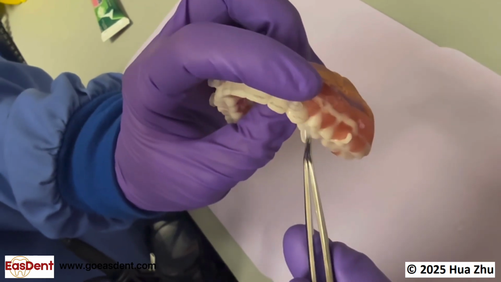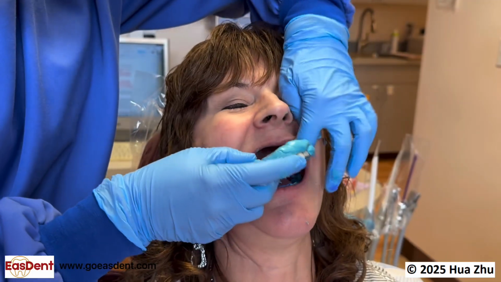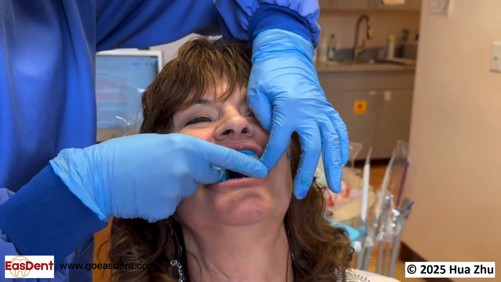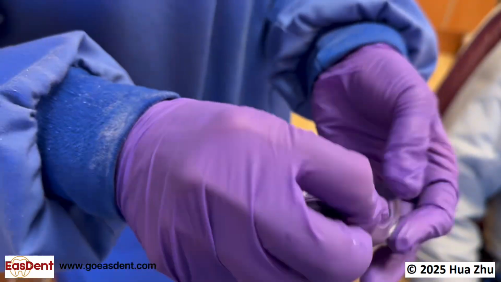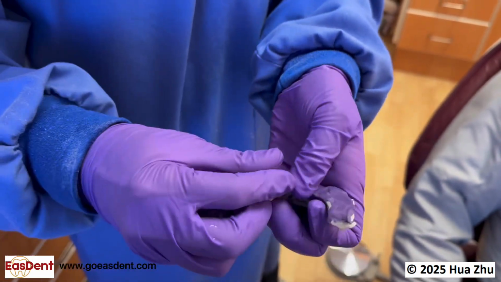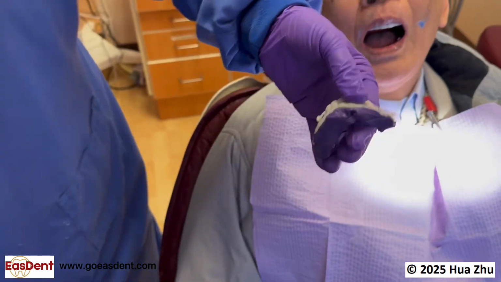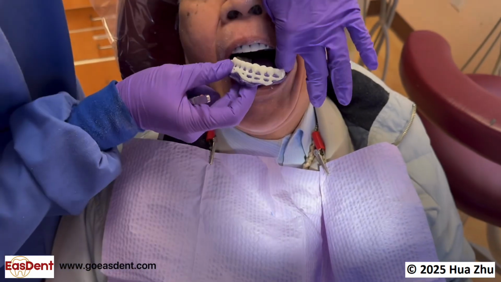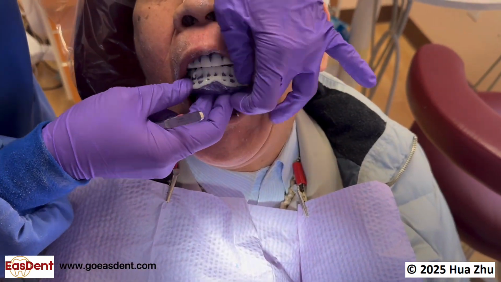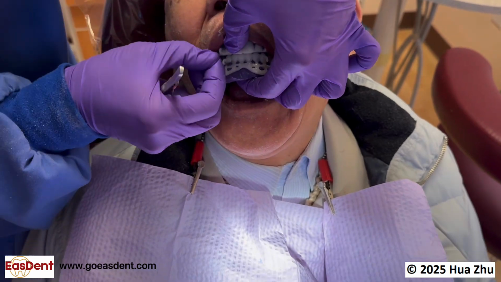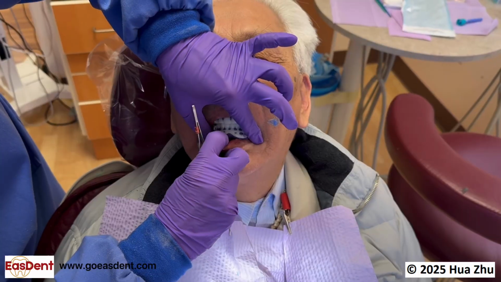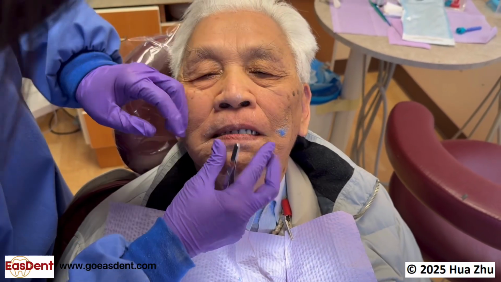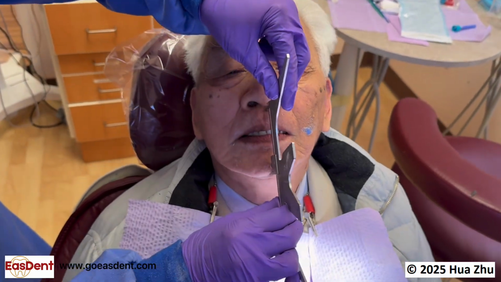hooks of maxillary eastern impression and seat the maxillary eastern impression in the mouth. Then add moldable material to the tissue side of the mandibular tray and insert the tray into the mouth. Hook the 4 elastomer from the maxillary eastern impression into the hooks of the mandibular eastern tray. This will free your hands to record centric relation and VDO.